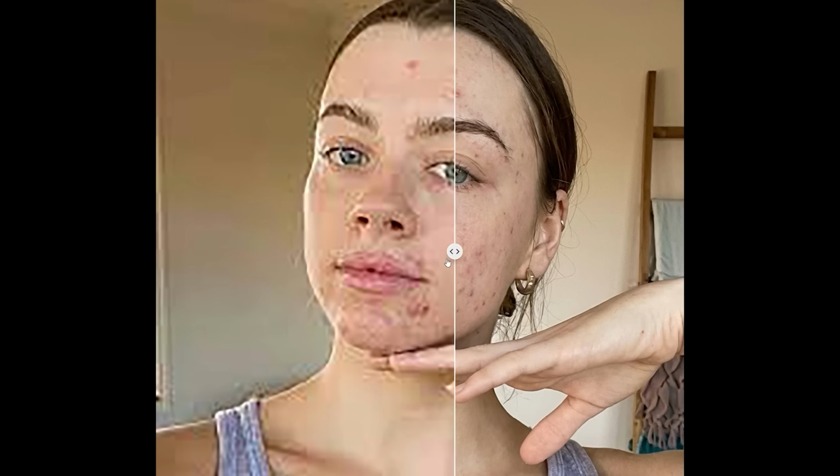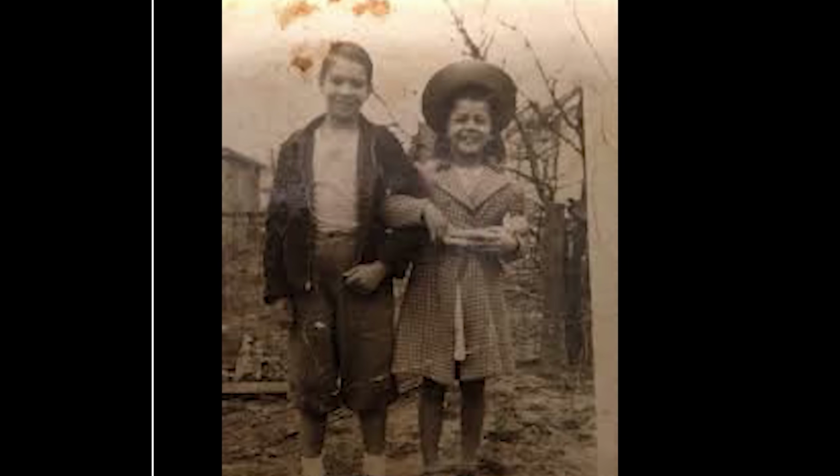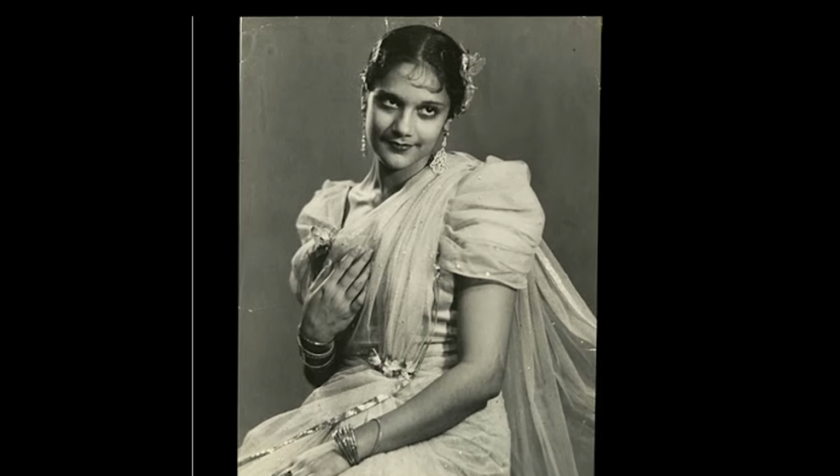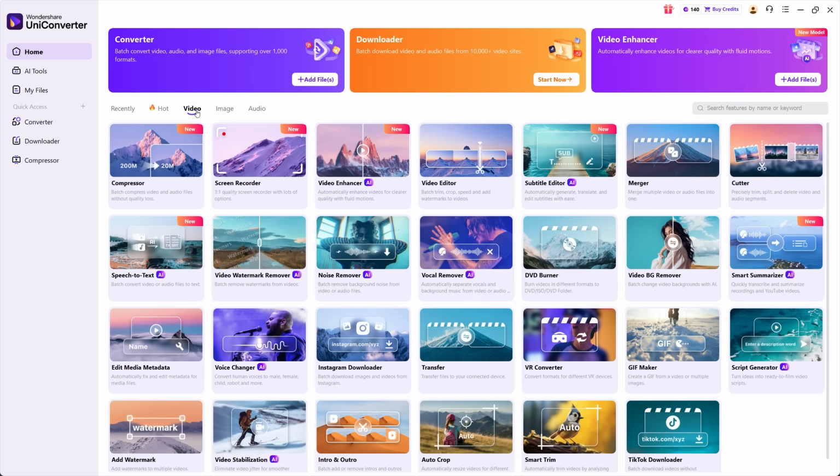So that's it guys, I only cover a few useful features, but there are so many tools and features that will be helpful for you. UniConverter is an all-in-one software for audio, video, text and image.